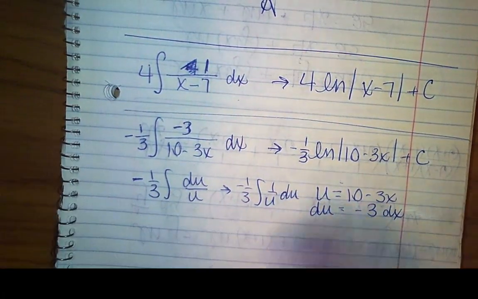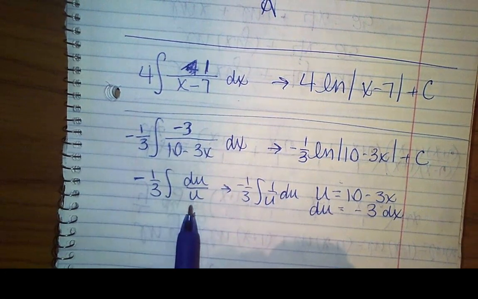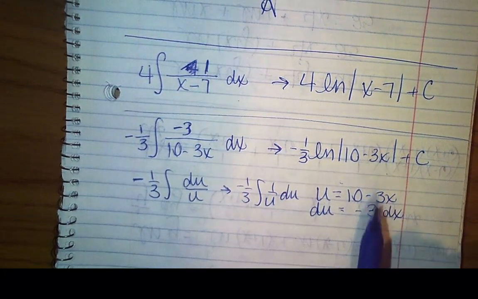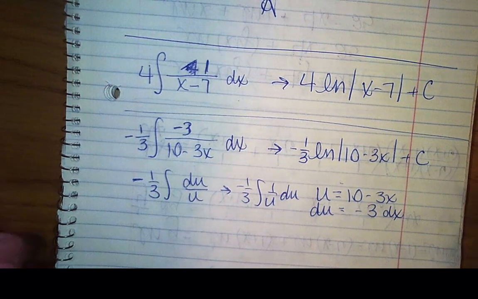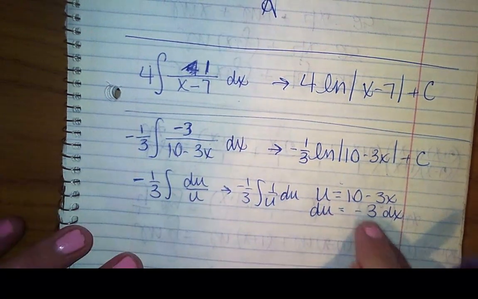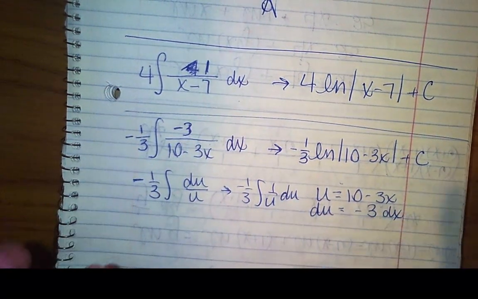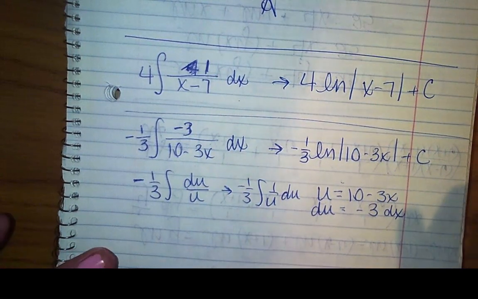Either way, your answer would have been negative 1/3 times the natural log of u, and u is 10 minus 3x. Okay, so I'm trying to push you towards not having to write this little side stuff. But if you're more comfortable writing the side stuff, then do it.